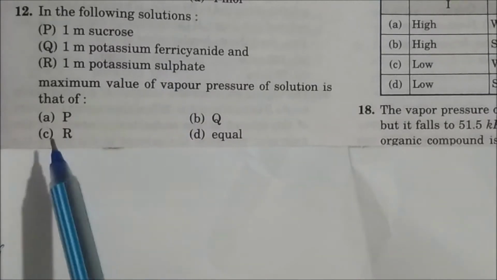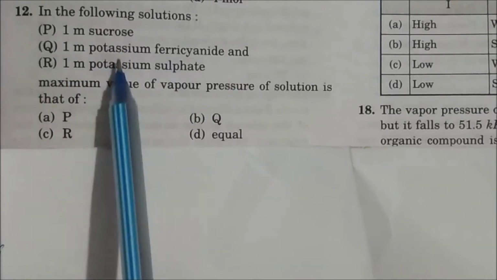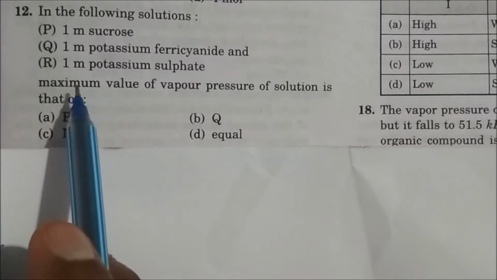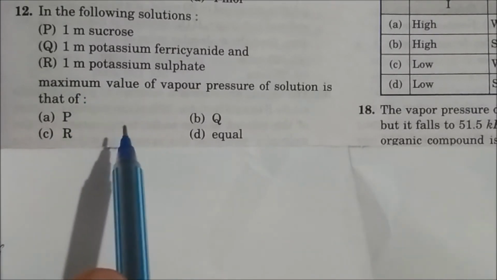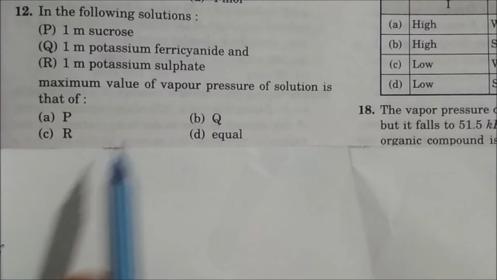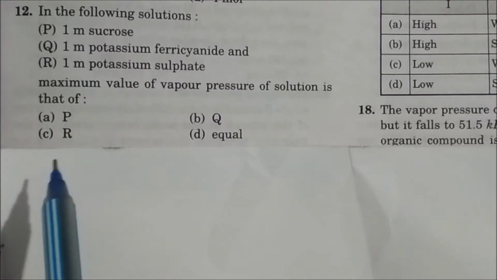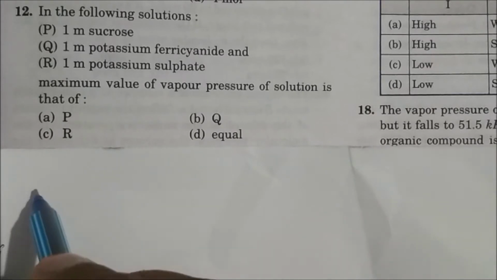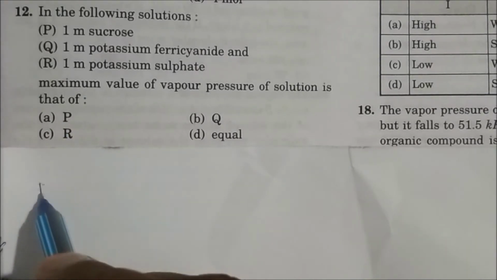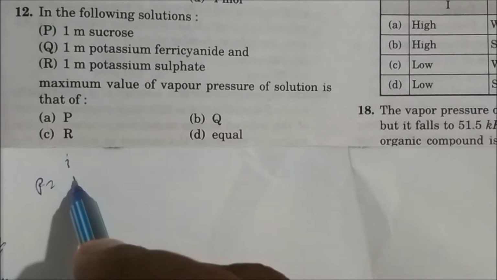In the following solutions, 1 molar is sucrose, 1 molar is potassium ferricyanide, and 1 molar is potassium sulphate. Which has the maximum value of vapor pressure? When the vapor pressure of the solution is maximum, the i value should be the least. For sucrose, the i value is 1.